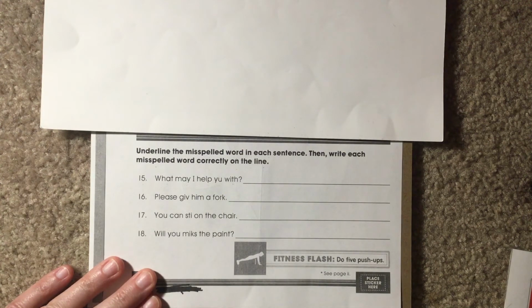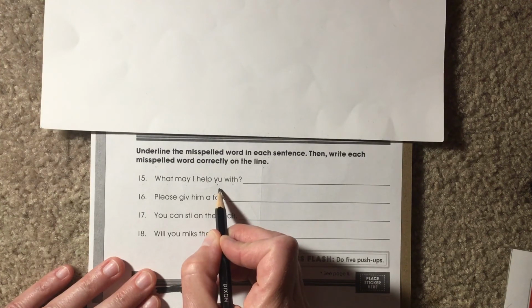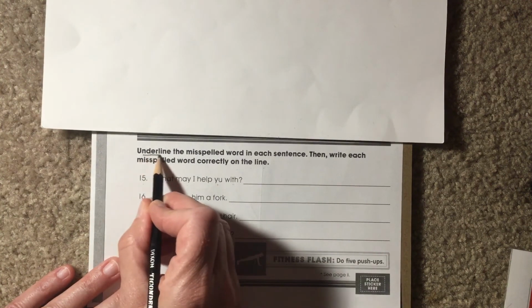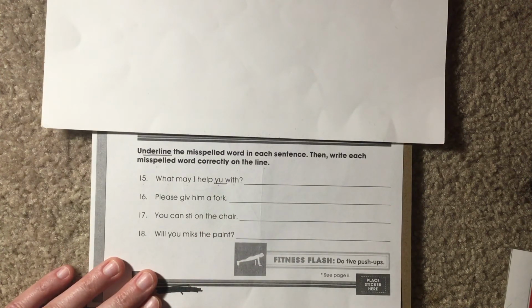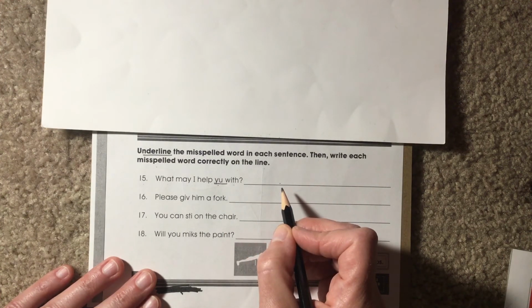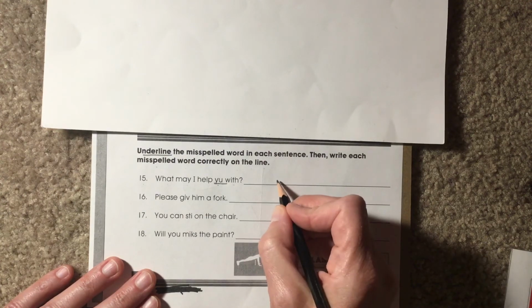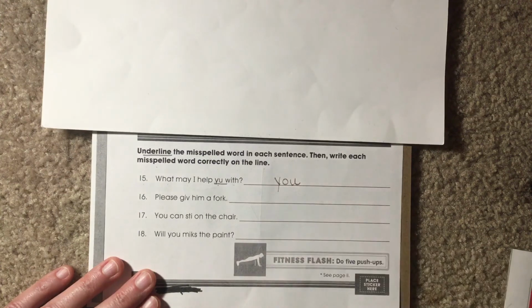Which word does not look like it's spelled correctly? Right here, you. We are going to underline that misspelled word. And now we are going to spell it correctly on the line. How do you spell you? Y-O-U. Good job.